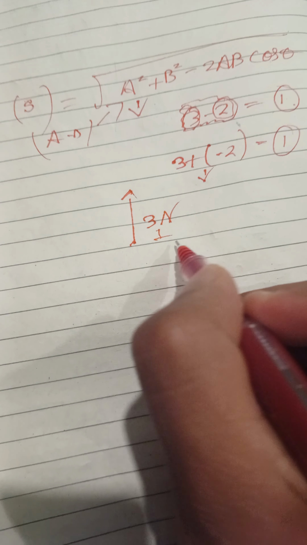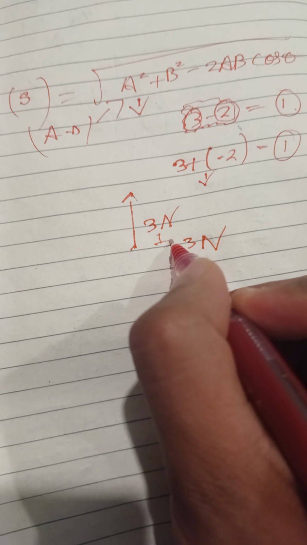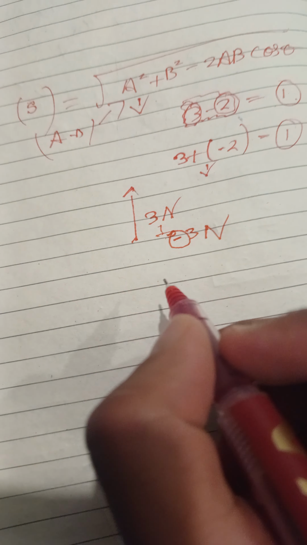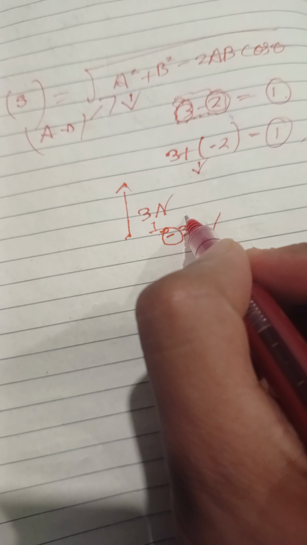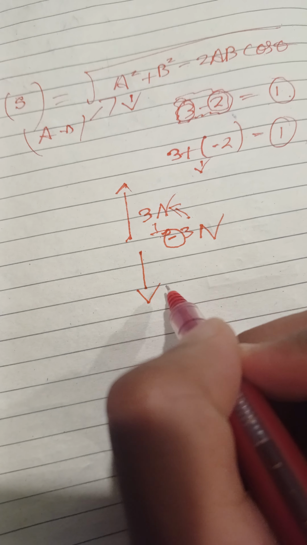And I have another vector, I will say -3 newton. What does this minus sign denote? It denotes that we have another vector going in the opposite direction of the particular vector, which will be towards south.